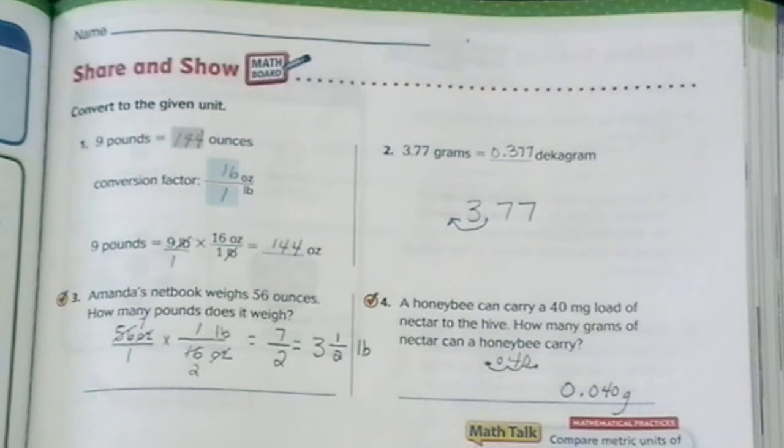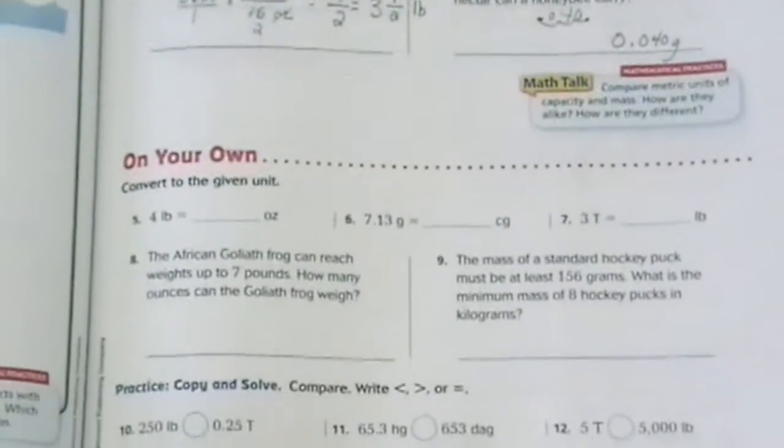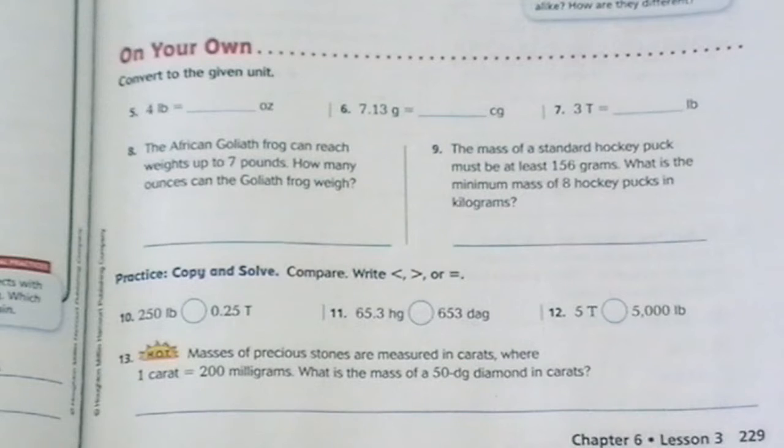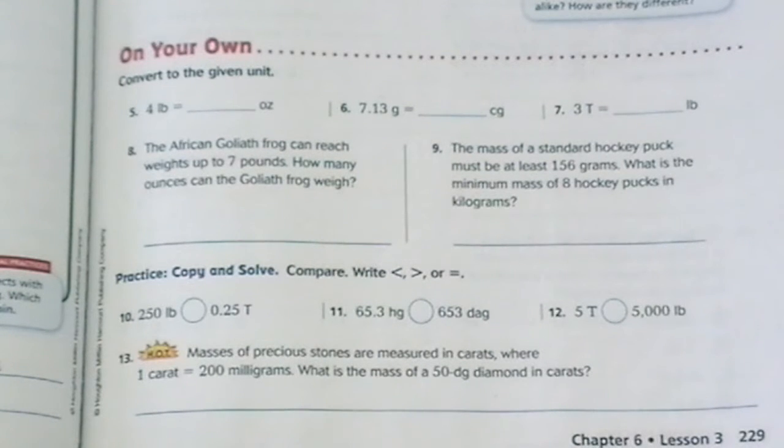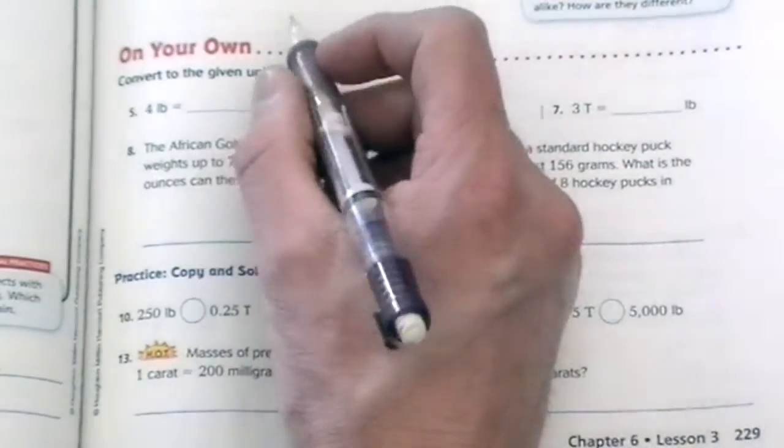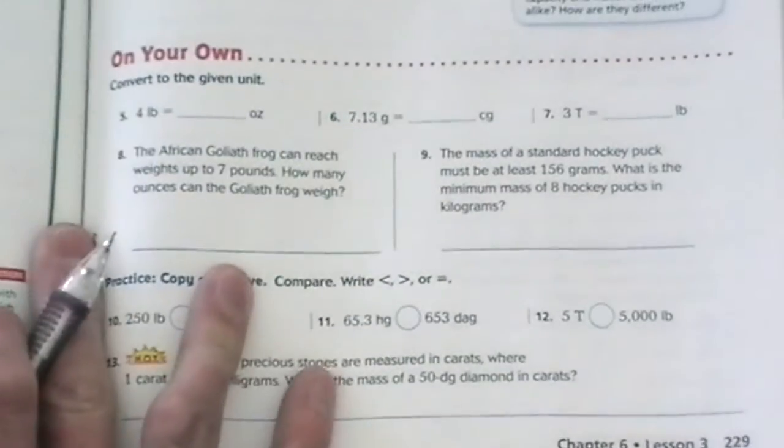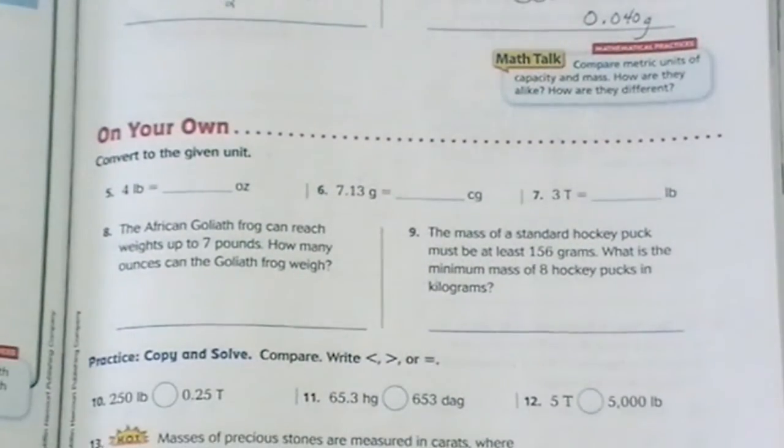All right, let's slide the book up here a little bit and do some of the on your own problems at the bottom of the page. So I've got 4 pounds equals blank ounces for number 5. 4 pounds equals blank ounces. So let's see, can you see this here? Let me slide this book down so I have a little room to work up there at the top.